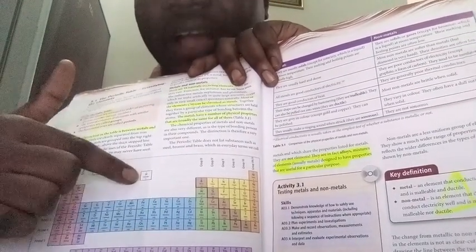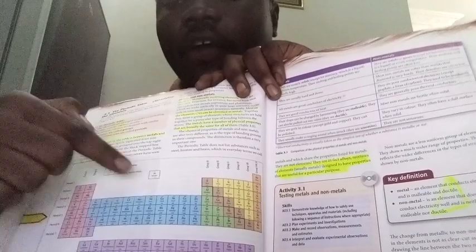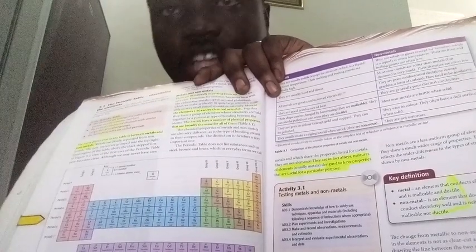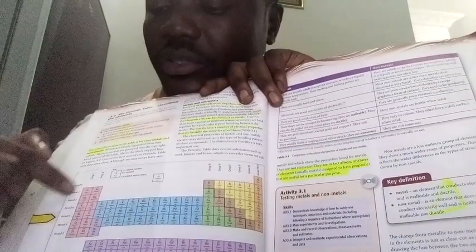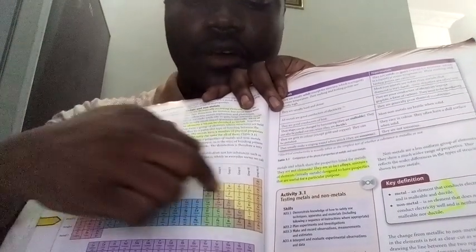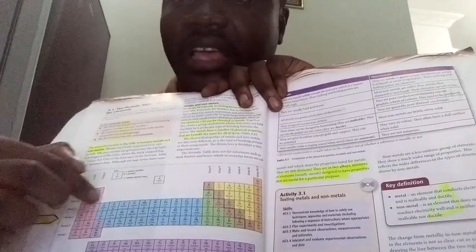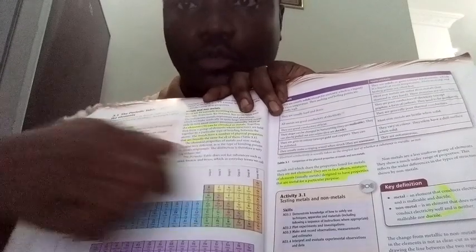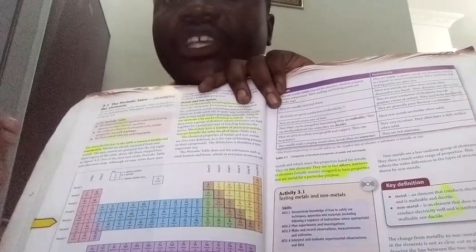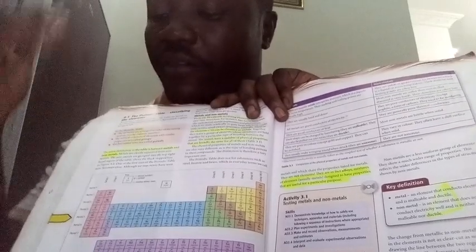So period 1 means that an atom of hydrogen only has one shell. Period 2 means all the elements found in this row will have only 2 shells. Period 3 means all the elements in this period 3 row will have 3 shells, and so on. Period 4, 4 shells. Period 5, 5 shells.